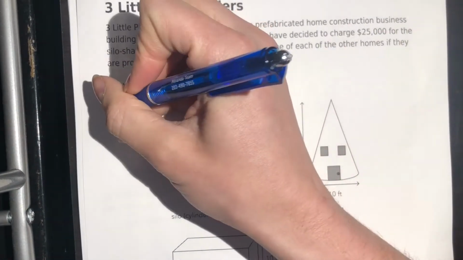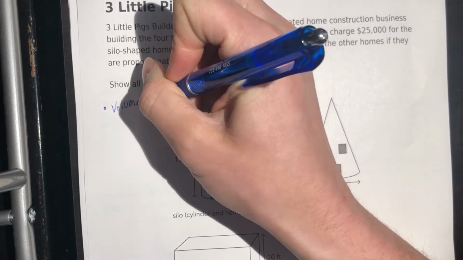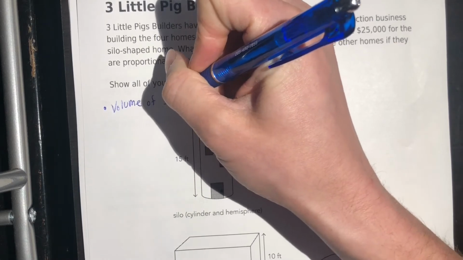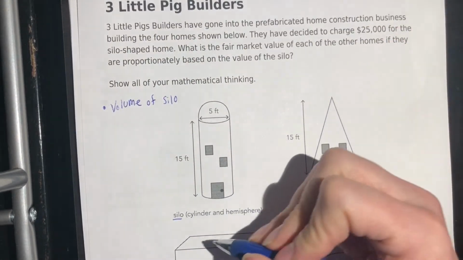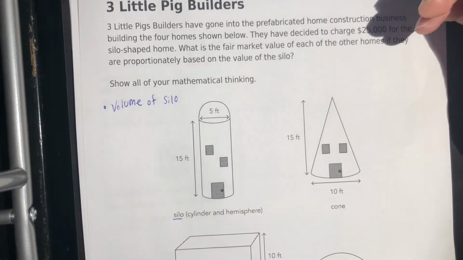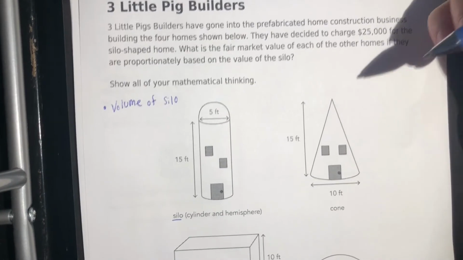is find the volume of the silo. And if you don't know what a silo is, the silo is this one. And it even tells you it's got a cylinder and a hemisphere. So we have to find the volume of the silo first.